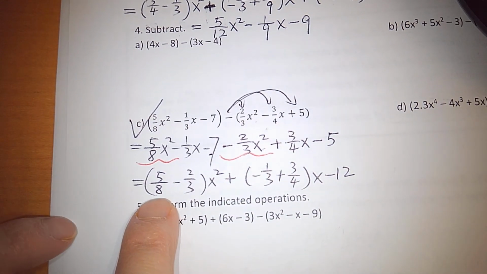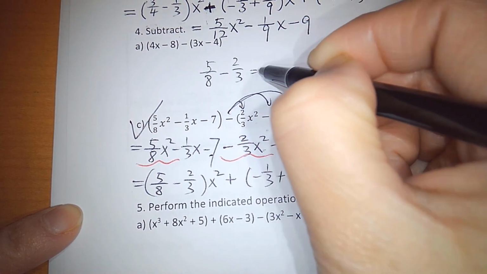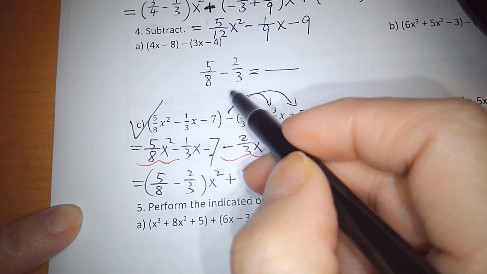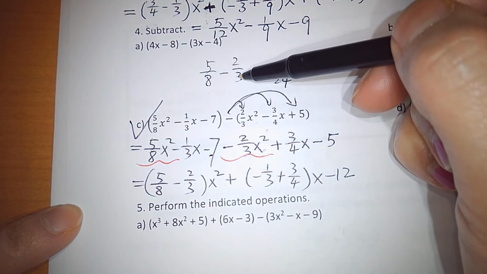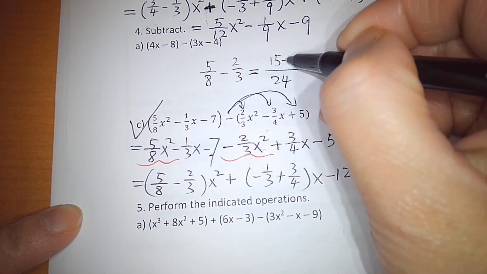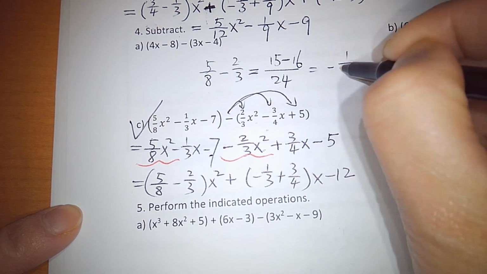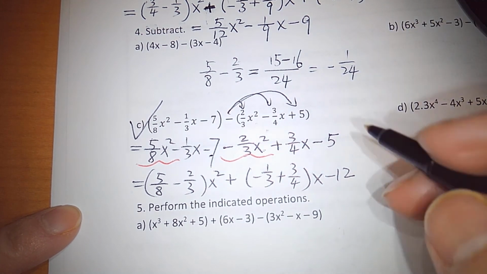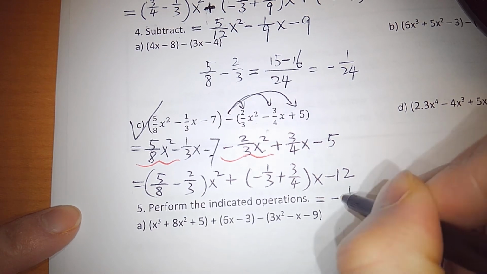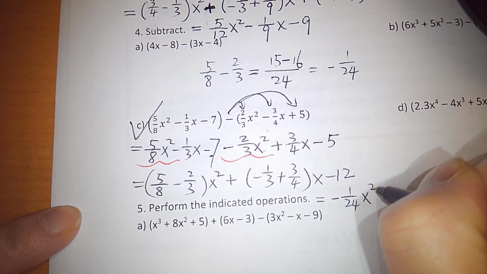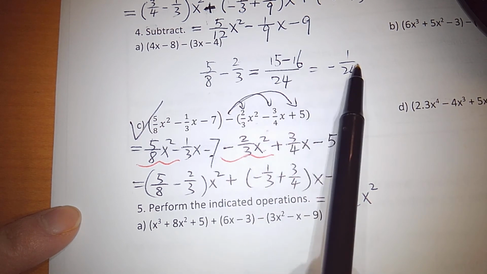So how about this? 5/8 minus 2/3. What is the least common denominator? LCD. 24, right? Then 5 has to be times 3, gives us 15, minus 2 times 8 gives us what? 16. So -1 out of 24. So I'm going to rewrite it here. It equals -1/24 x squared. Did you get this? -1/24?